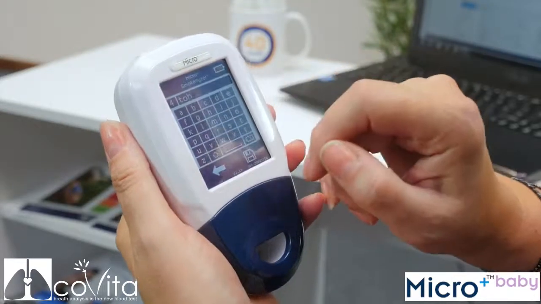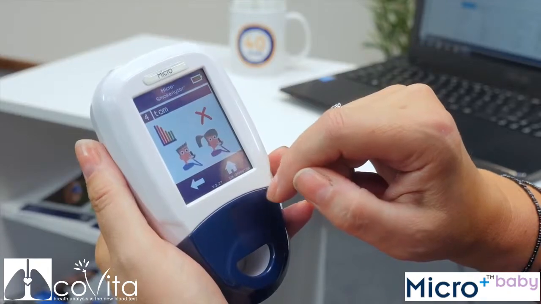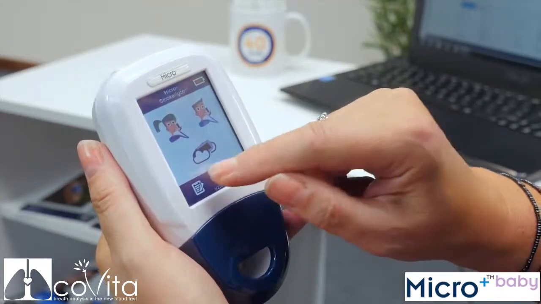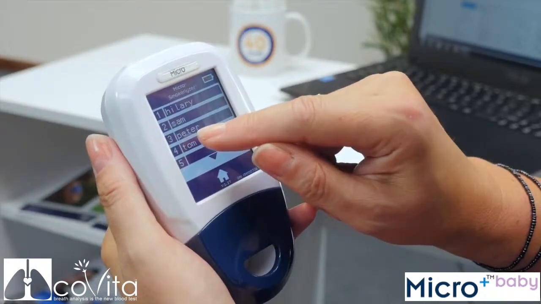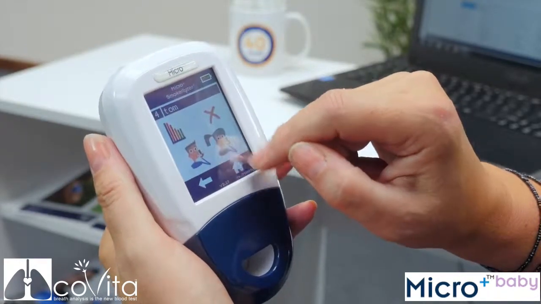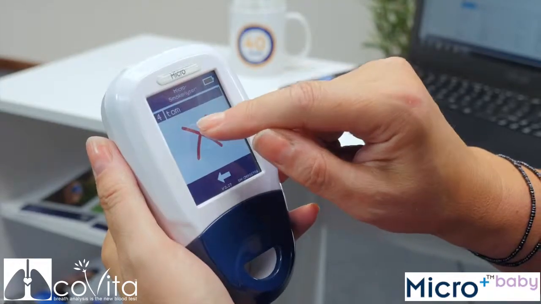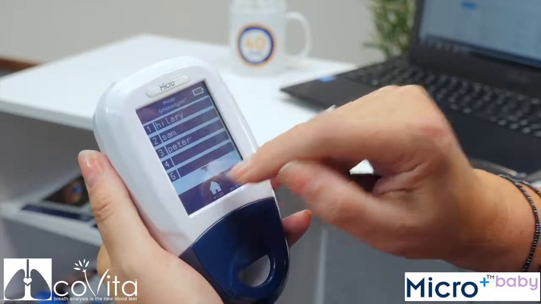Once you are happy with the changes, click Save to register them or the back arrow to cancel them. To delete a patient, simply click the X whilst on their patient profile and click X again to confirm. Click Home to return to the main screen.